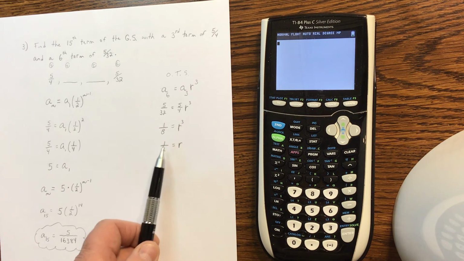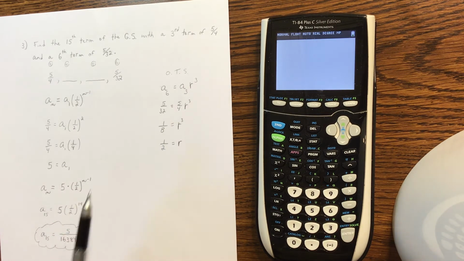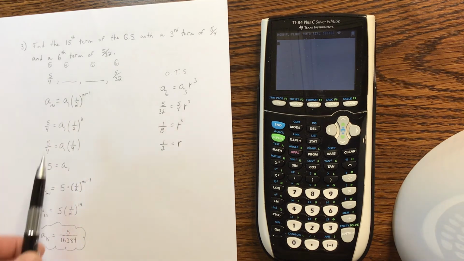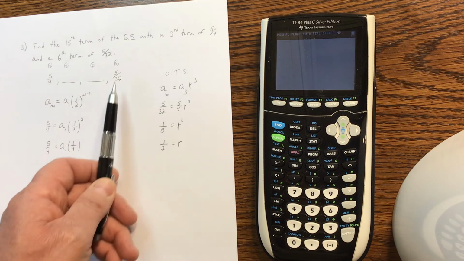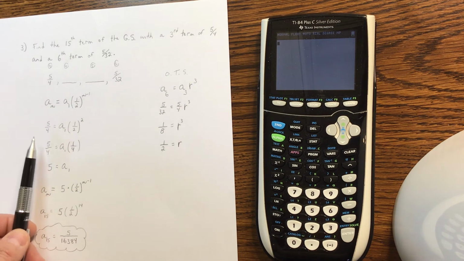Take the cube root of both sides, so we get a common ratio of 1/2. All right, now this one's a little bit different. We have to find the common ratio first. So now we found our common ratio. From here, we can figure out what the first term of the sequence is by using either the third term or the sixth term. I just happen to choose the third term.